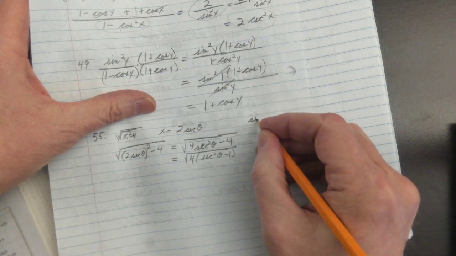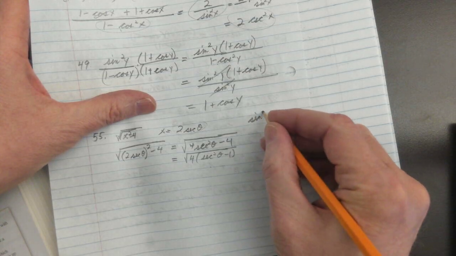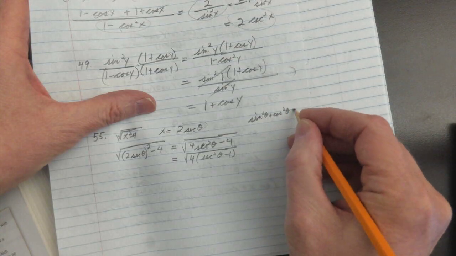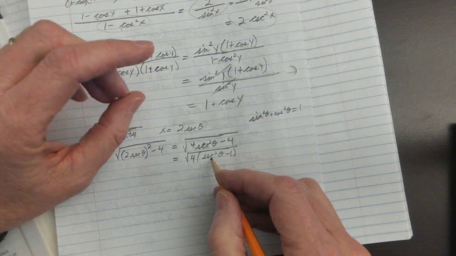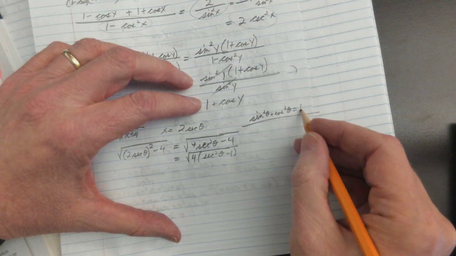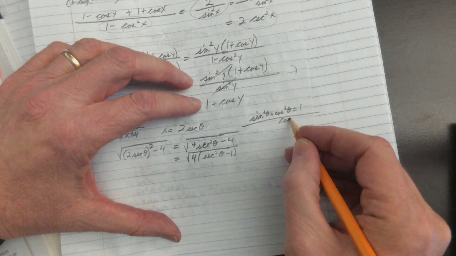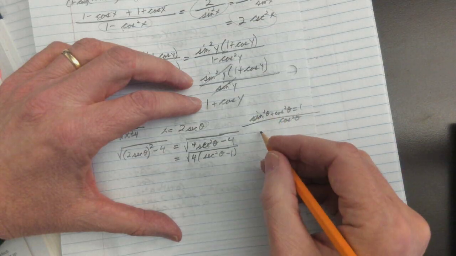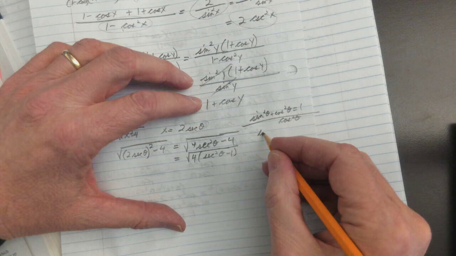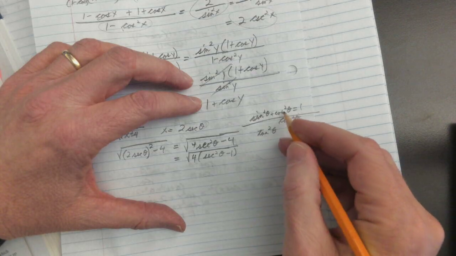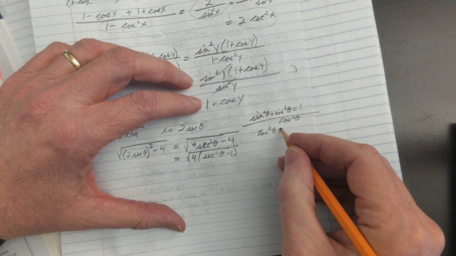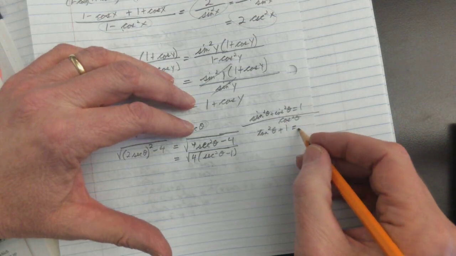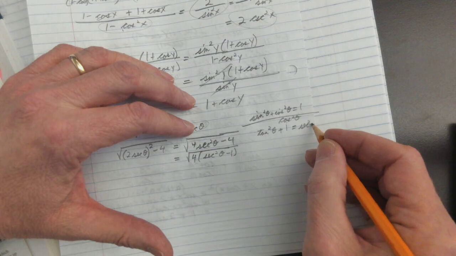All right, I've got to derive again. Sine squared theta plus cosine squared theta equals 1. I need a secant in here, so that's 1 over cosine. Sine squared theta over cosine squared theta is tangent squared theta. Cosine squared over cosine squared is 1. 1 over cosine squared theta is secant squared theta.